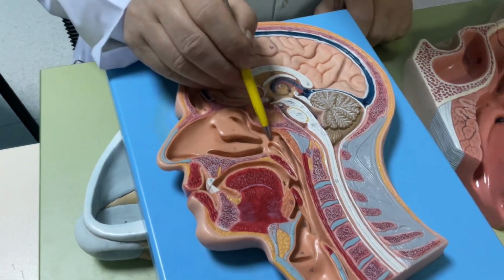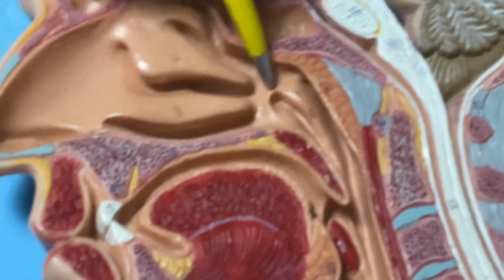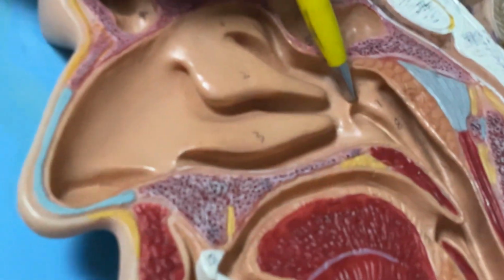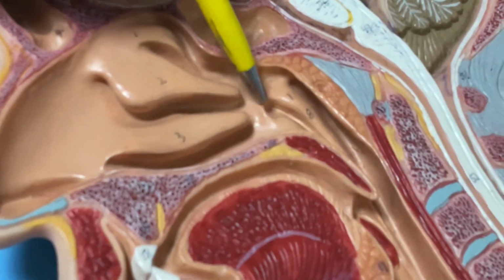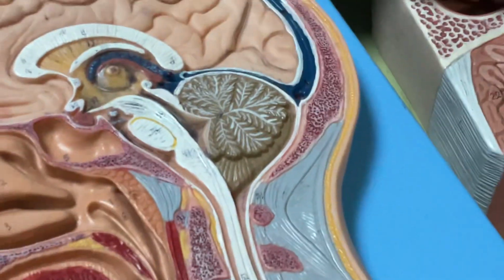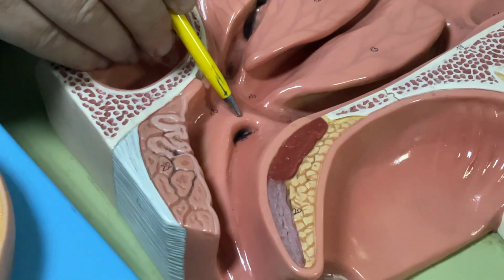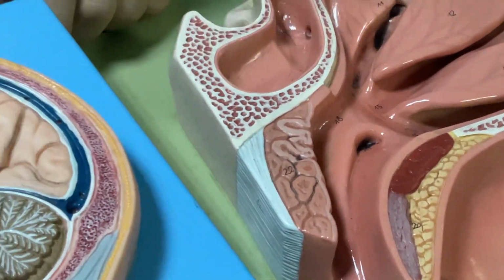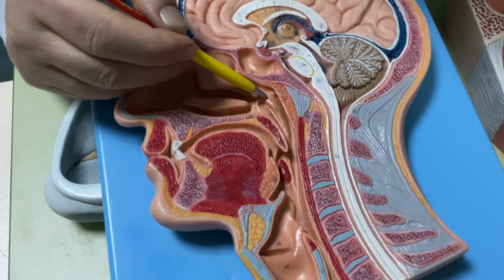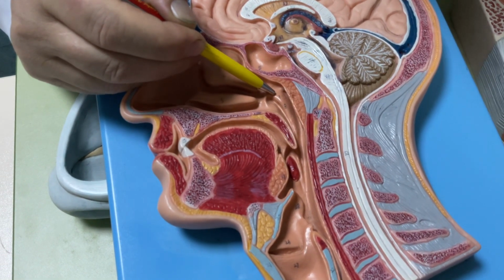Look at here. There are two folds here. One is extending to the palate. We call it the salpingopalatine fold. Another one extends from the salpinx to the pharynx.